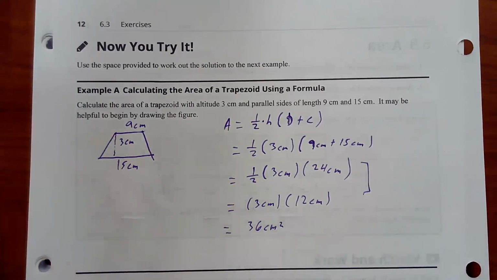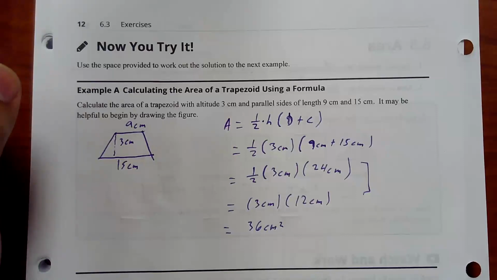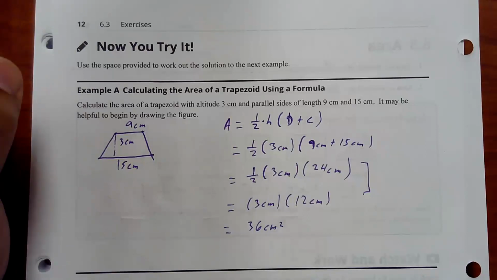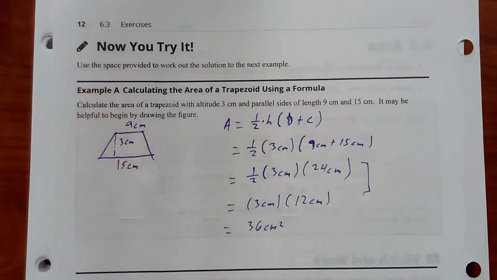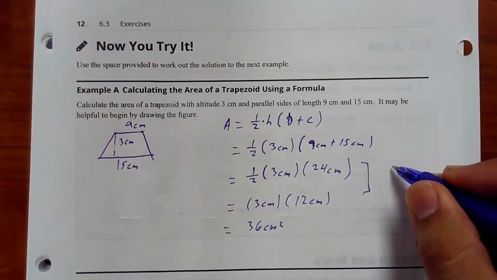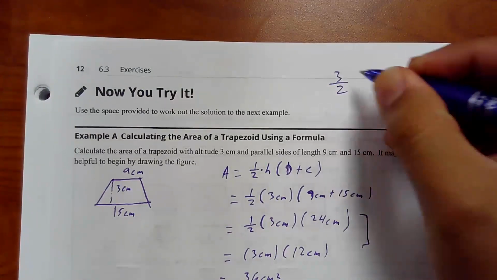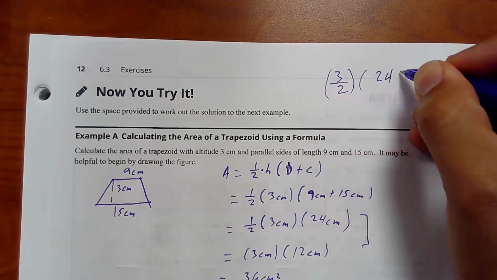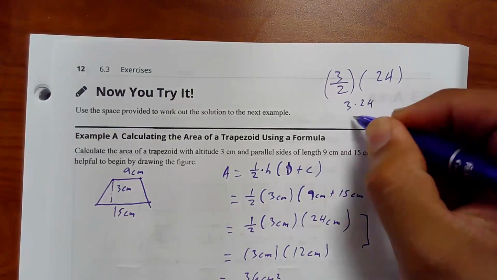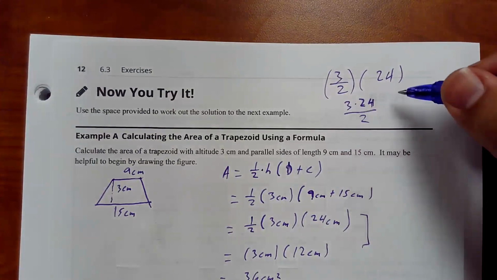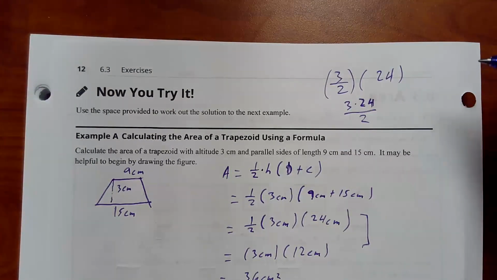For me, what happened was I put 3 on the top and then 3 halves, and then I ended up multiplying both top and bottom by 2. That should have worked. Then I divided that. You could have done this, but you would get this. Yeah, that's what ended up happening. That's 3 times 24. Yeah, 72.